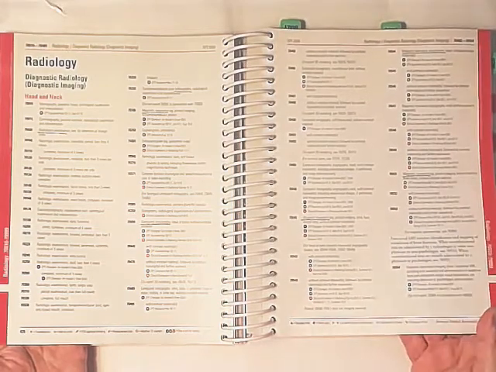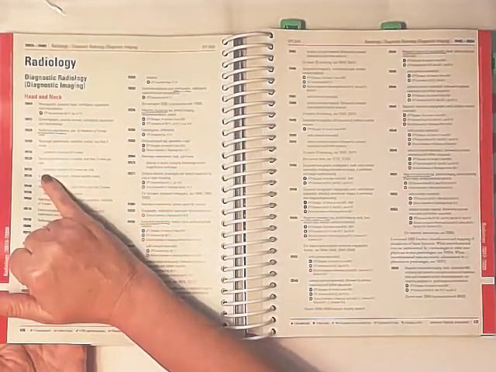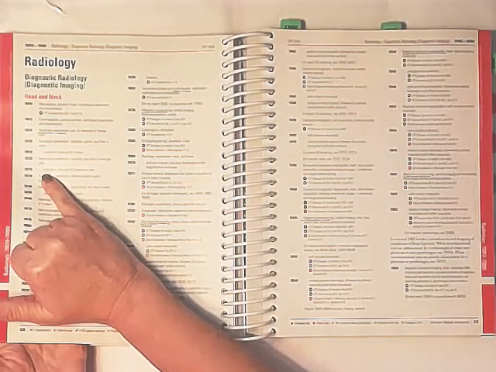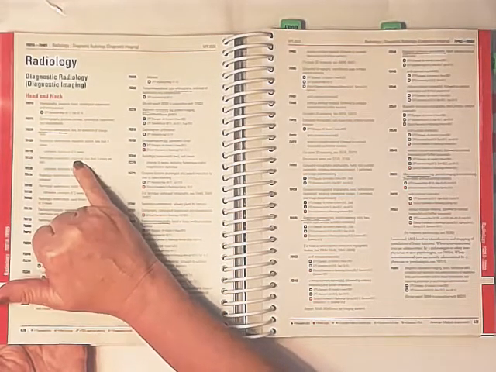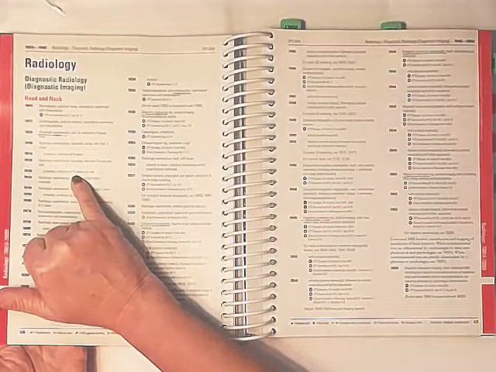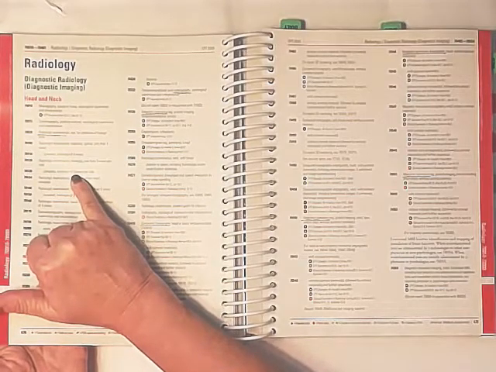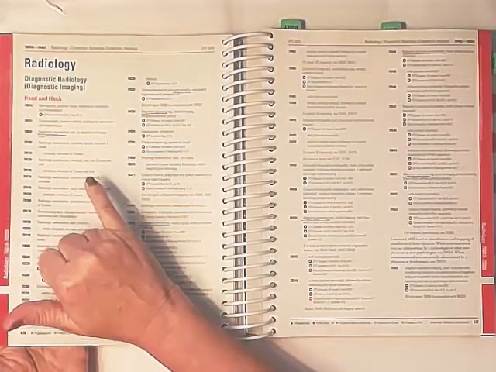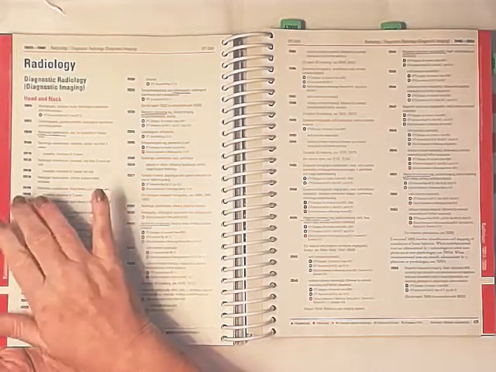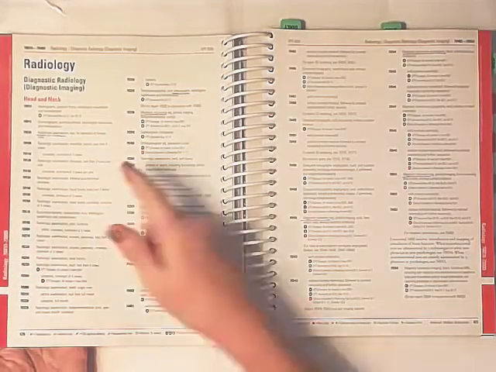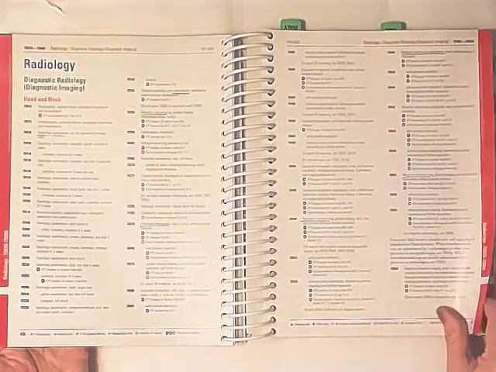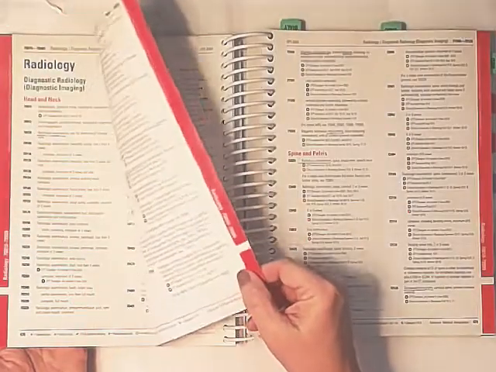Always make sure that you're picking complete, like code 70130, complete of the mastoids is a minimum of 3 views per side. So if the doc says it's complete, but you only have 2 views, well, it wouldn't be.